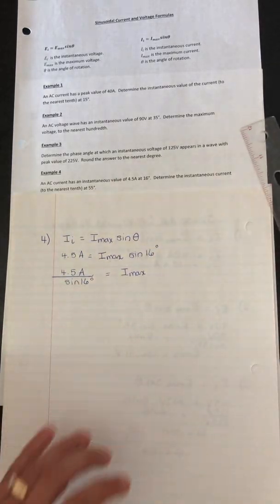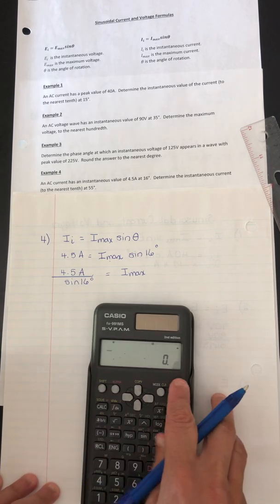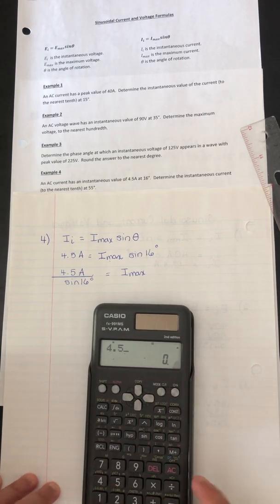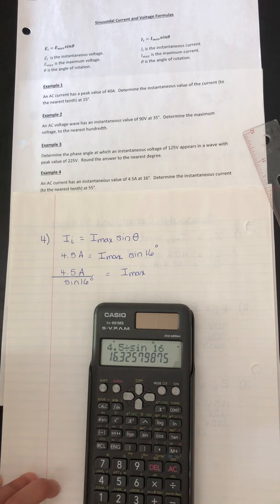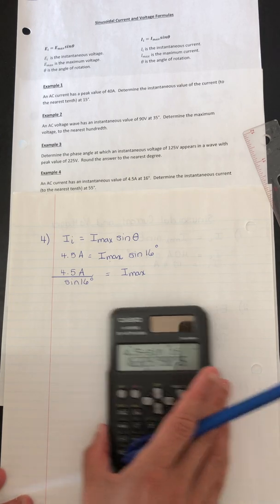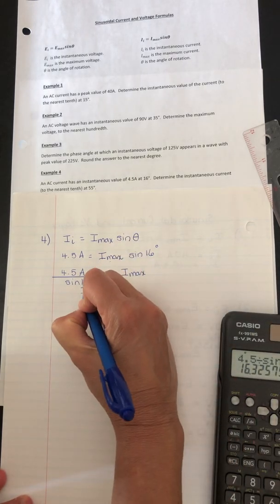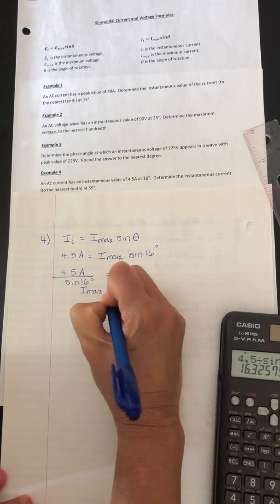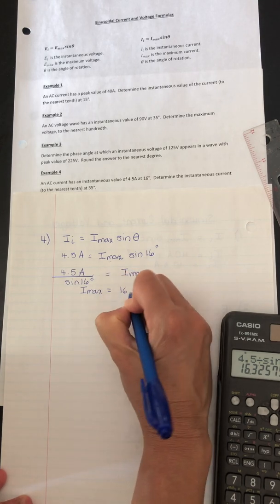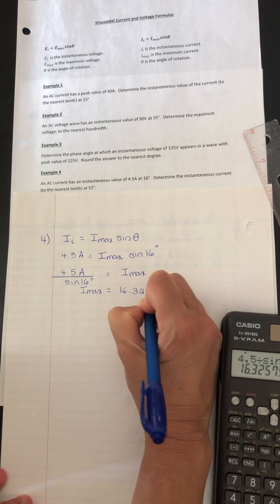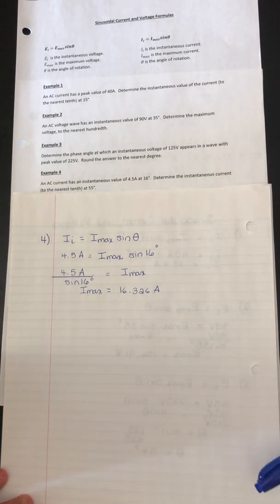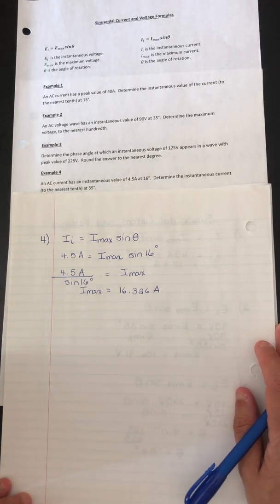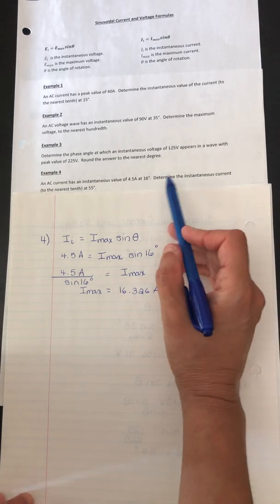So let's begin by working that out. So we take 4.5 and divide it by the sine of 16, and this is what we get. We get 16.326. So that's the amplitude of the graph, or the peak value, if you like. Now, what were we trying to find?